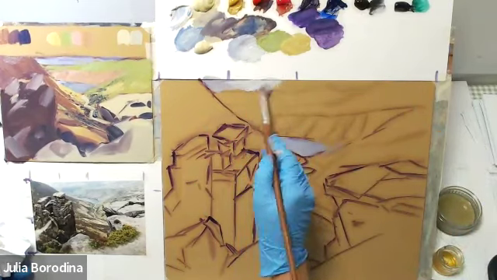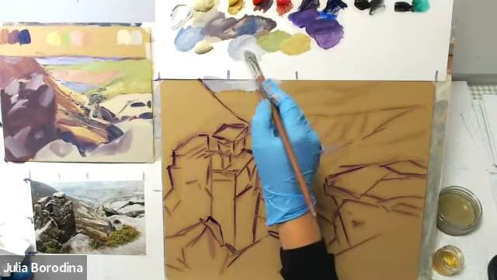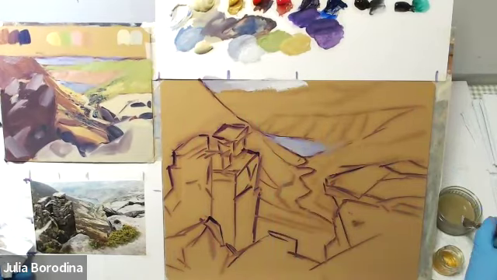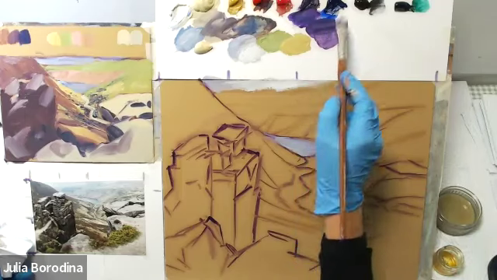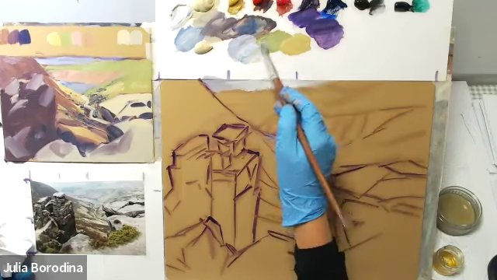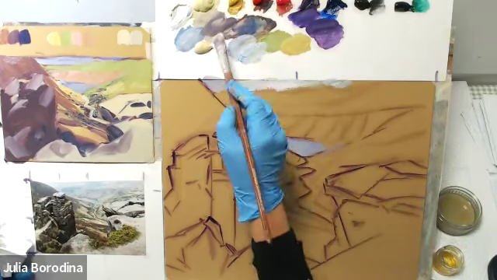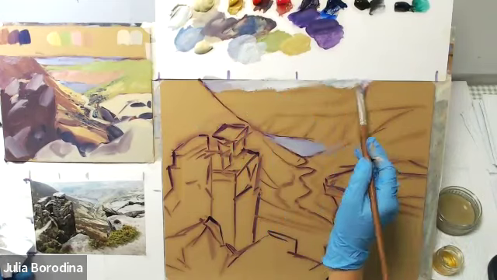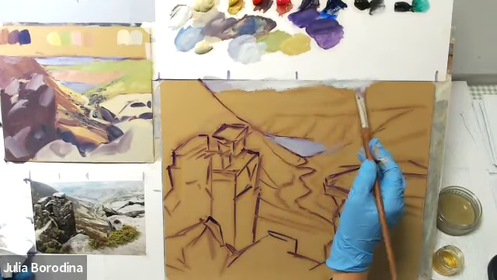And that will be paler. Now, because we're using an ochre background, our white against it will look always warmer.